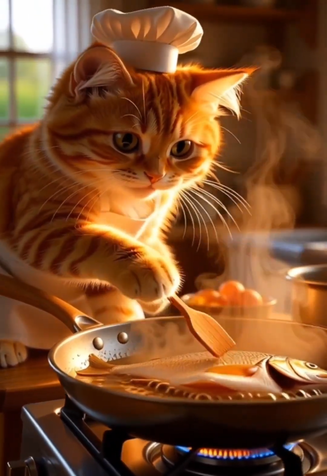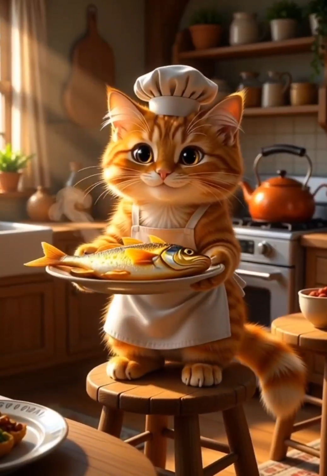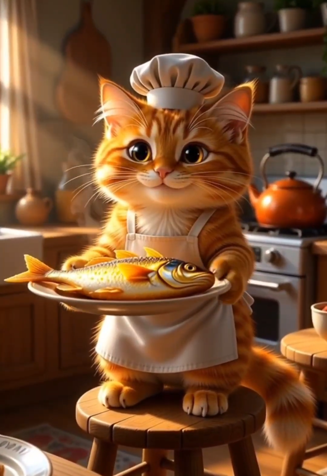Cooking the fish. Final fish fry dish completed.